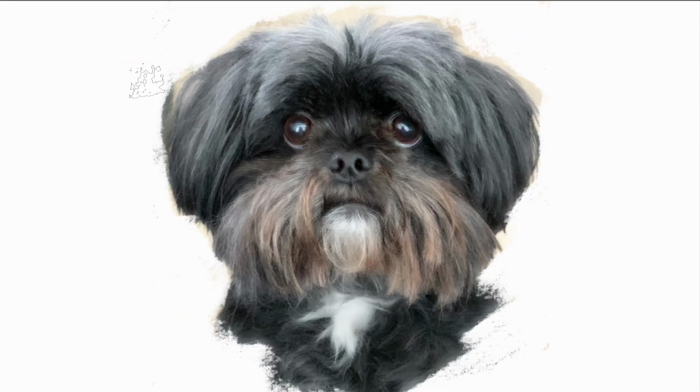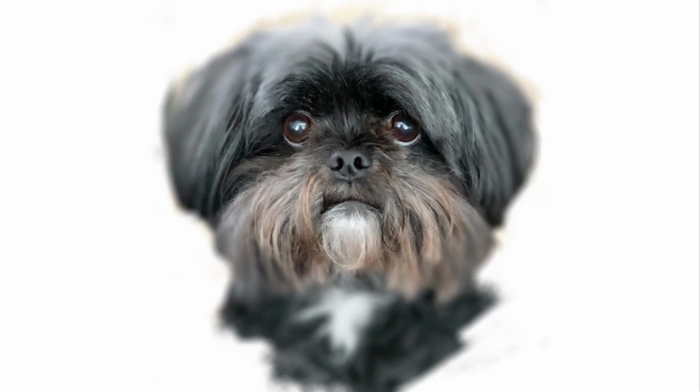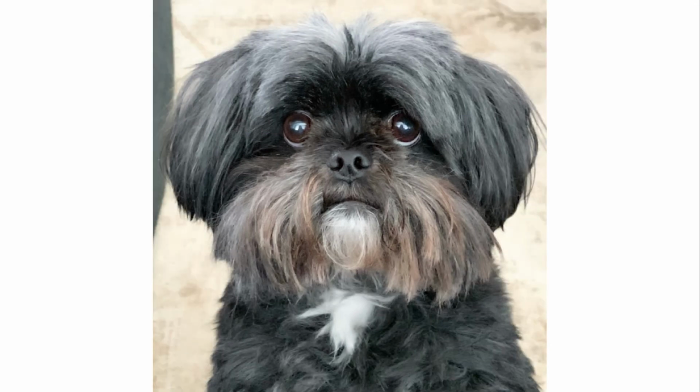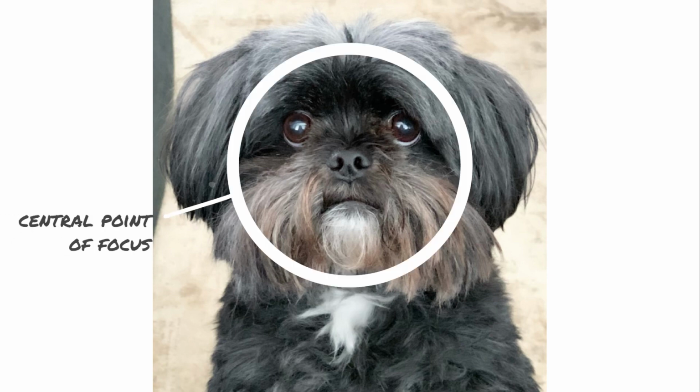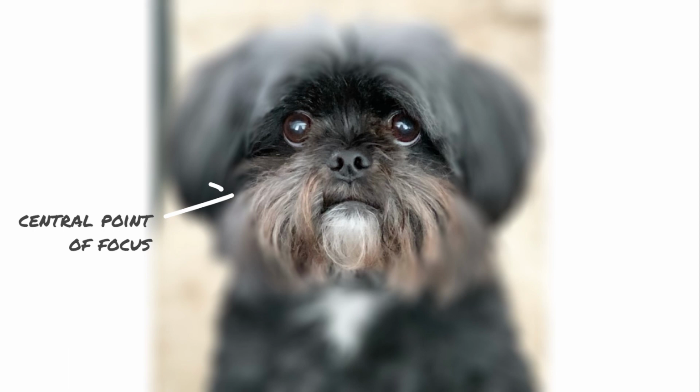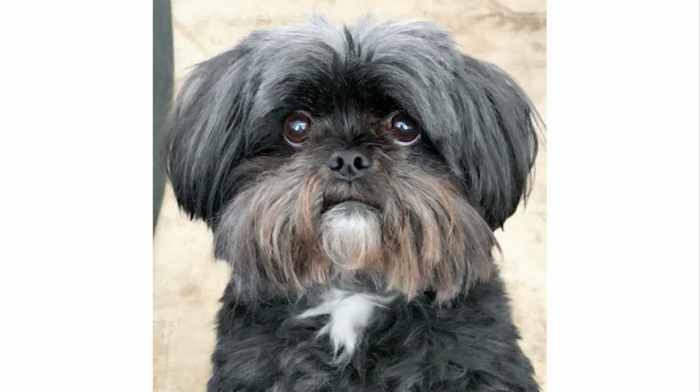It's important to remember that the eye does not see like the camera lens. The eye sees in terms of a central point of focus, and then everything outside of this is blurry. The camera picks out every detail, and if you're painting this way, it very often gives it away that you have worked from a reference photo.